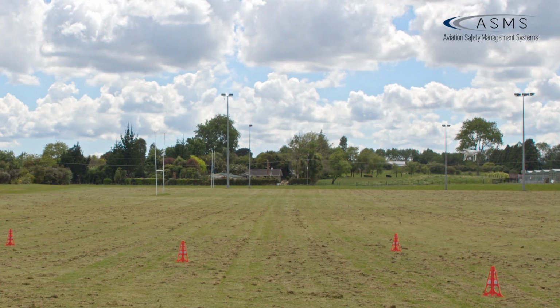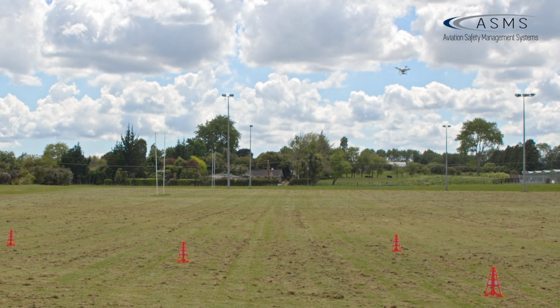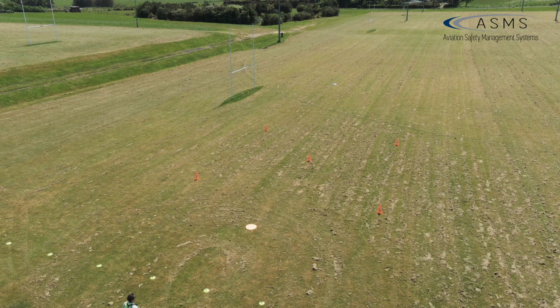What a lot of people tend to do is over-yaw. Instead of going 90, you over-rotate, and then you've got to do a tank slapper maneuver to try and get it back on course. So the trick to it is fly forwards, turn 90, fly forwards, turn 90.